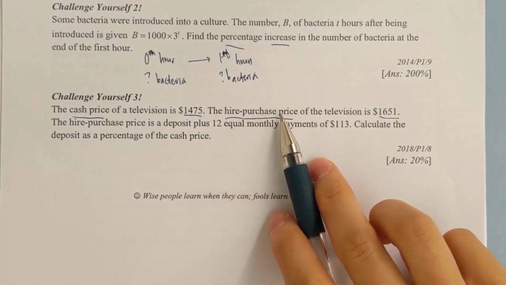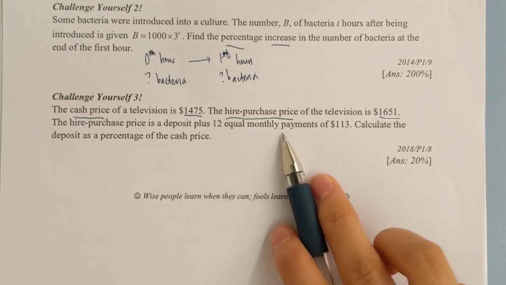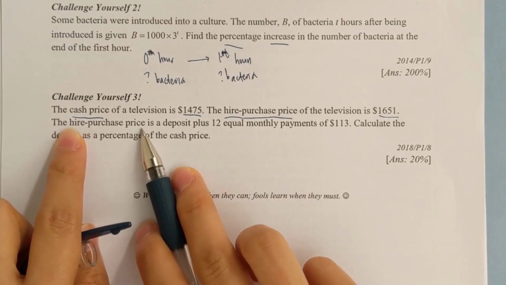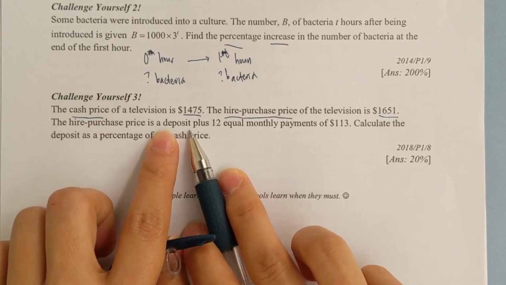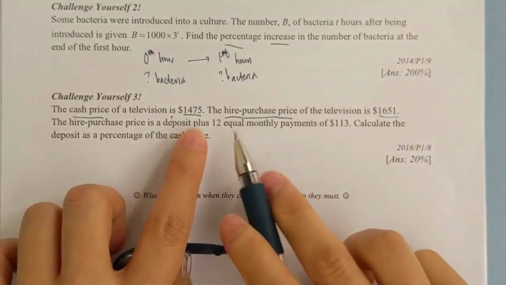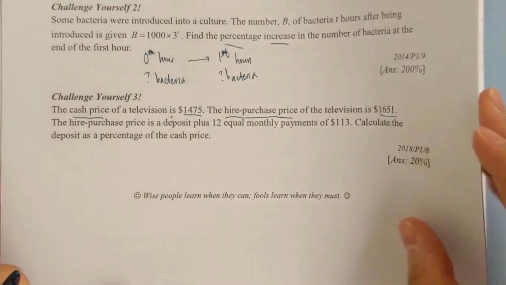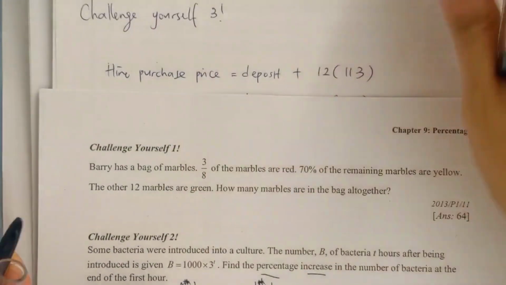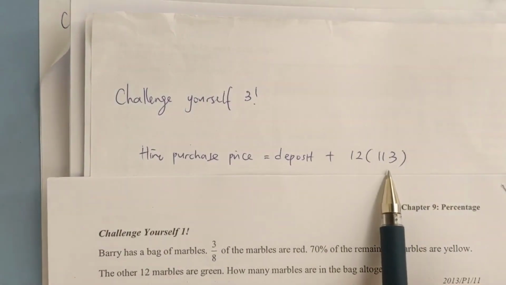So what do you mean by hire purchase? Hire purchase is the deposit plus 12 equal monthly payments of 113. So immediately I know that this, which is 1651, is the deposit, which I don't know how much this is, plus 12 equal monthly payments of 113. So from here, I'll write it down. Hire purchase equals the deposit plus 12 times 113.